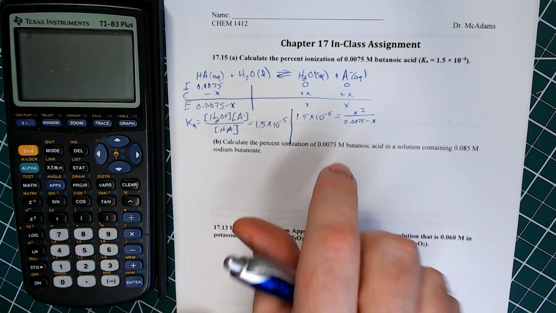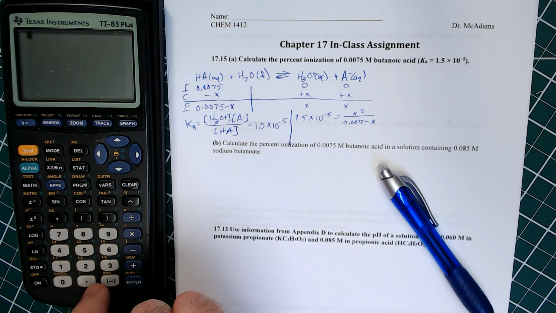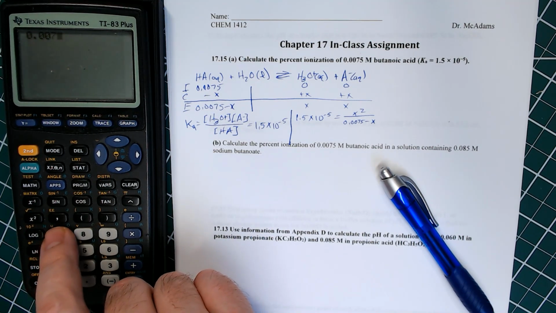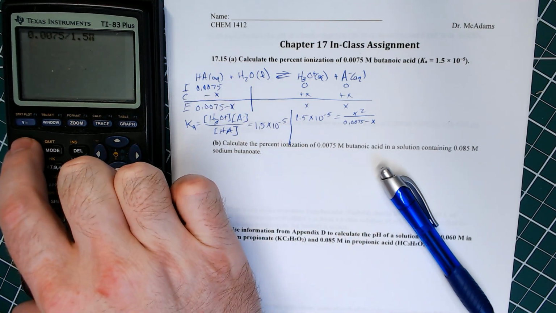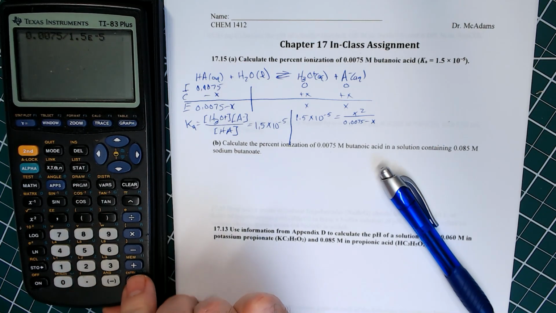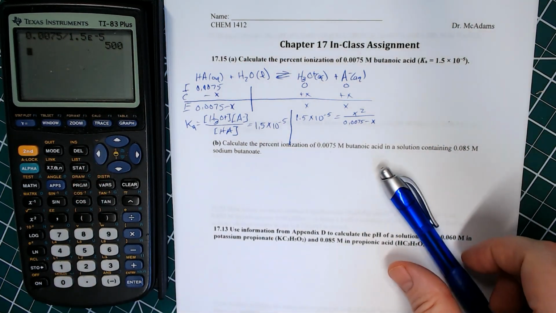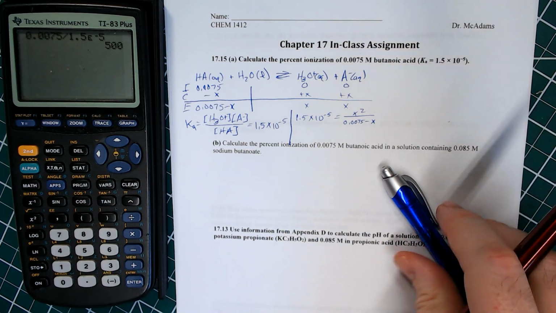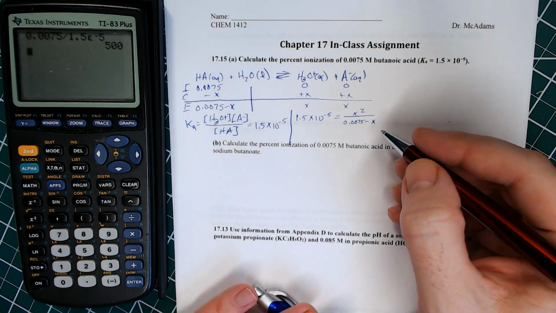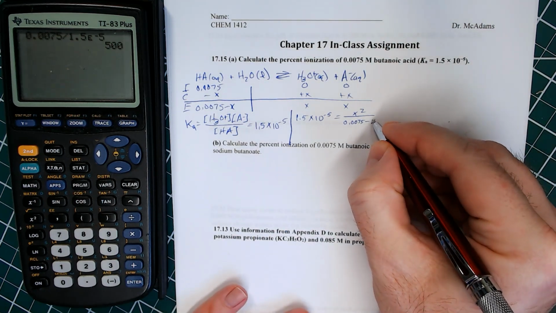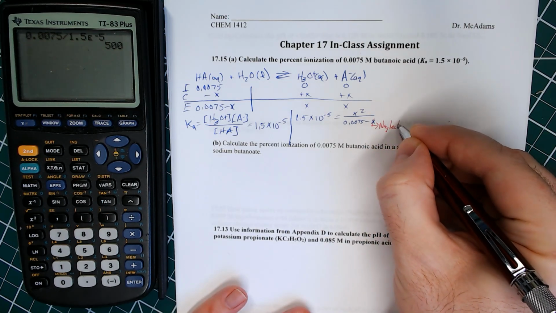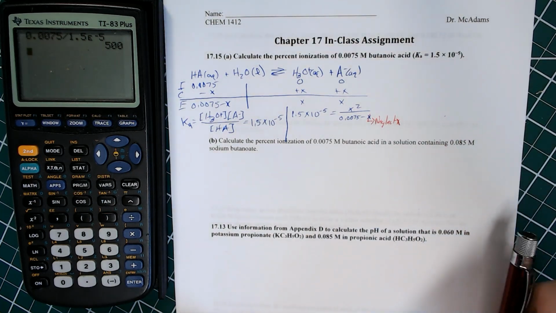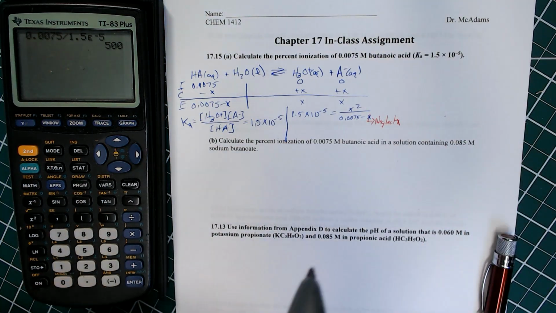And we'll find here it is just okay to neglect x. So I'll go ahead and do the math here. 0.0075, we'll divide that by the 1.5 times 10 to the negative 5. And you see that gives us 500. Well, 500 is definitely greater than 400, so we can neglect x.